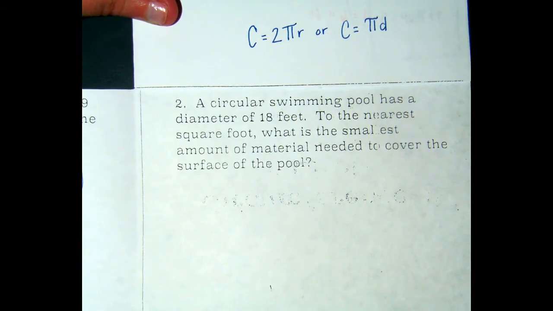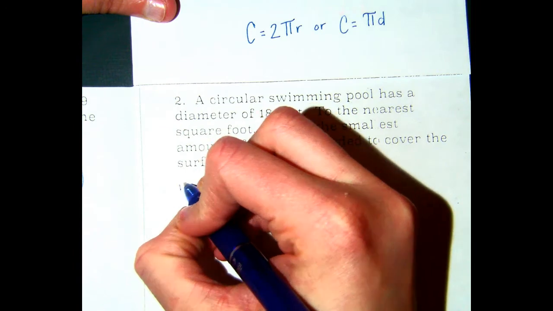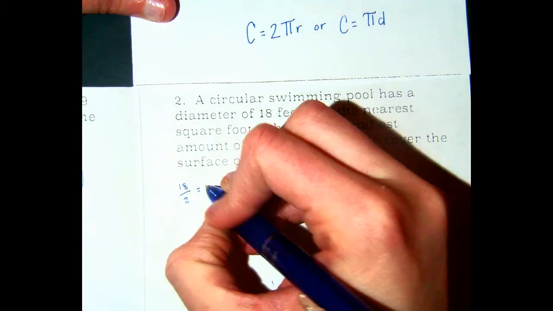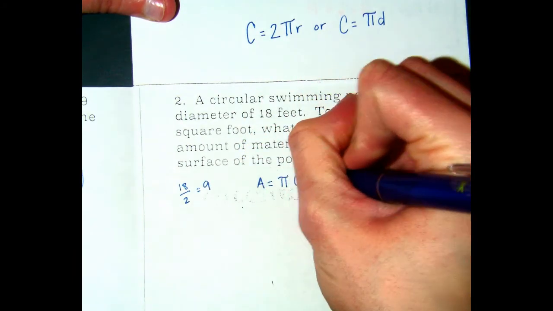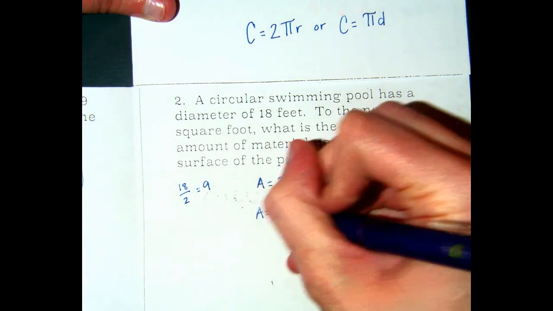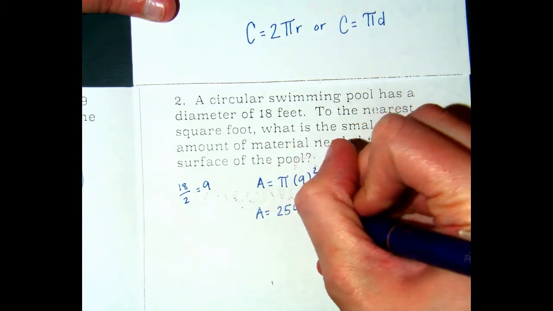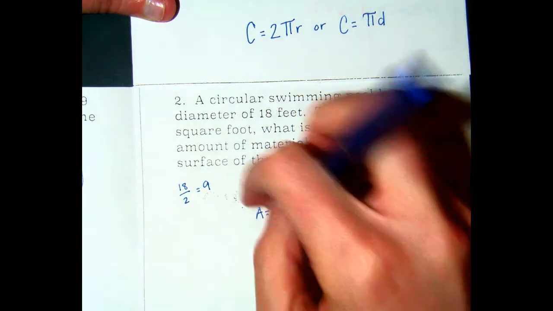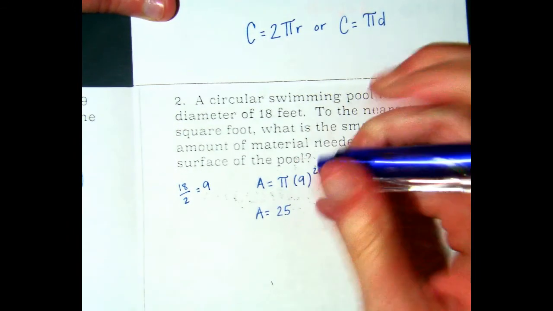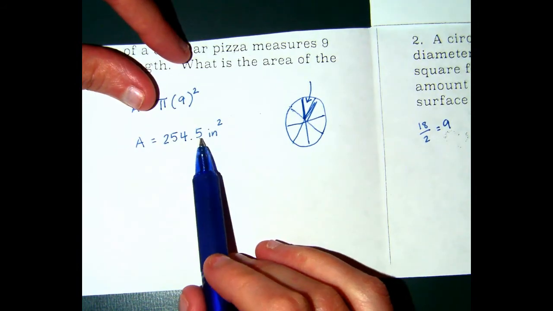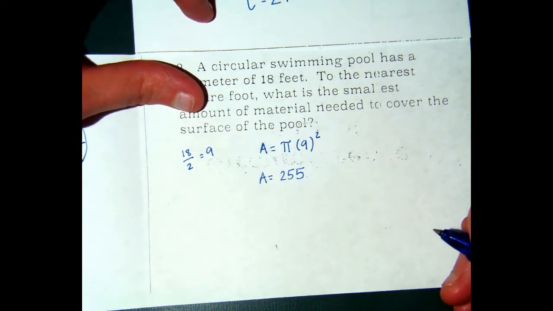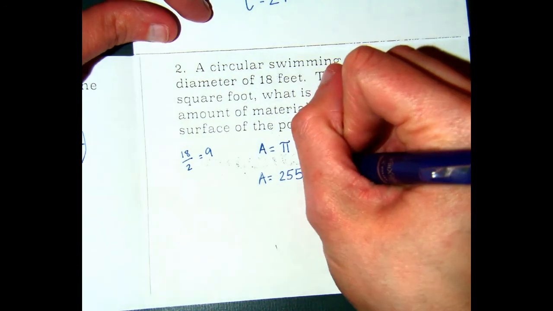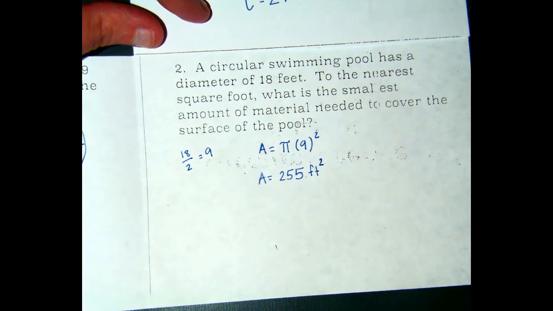All right, what are you going to do on number 2? So 18 divided by 2, the radius is 9. Okay, so area equals pi times 9 squared. We just did that. Nearest foot, and we need to round up no matter what. Even if this had been 0.4, we would have needed to round up. Why? It's minimum to cover. We have to cover it. If we went below, it would not cover it. 255 feet squared.